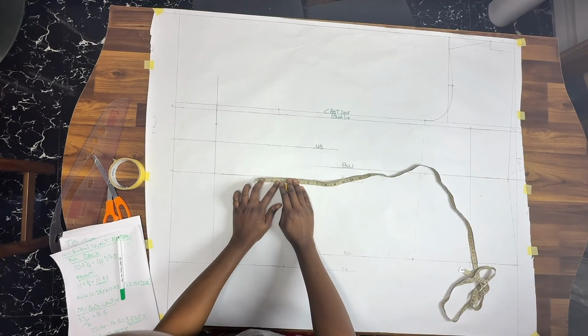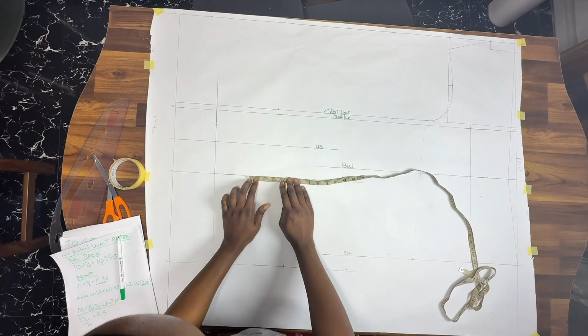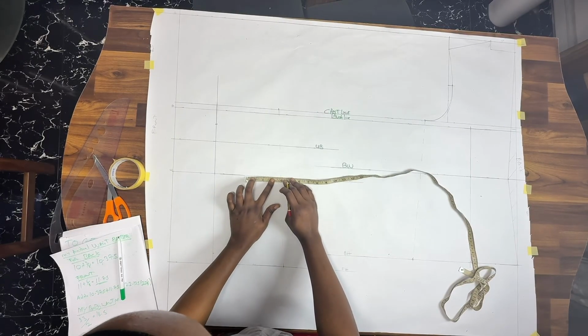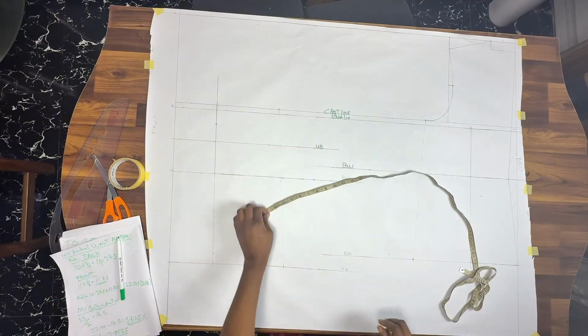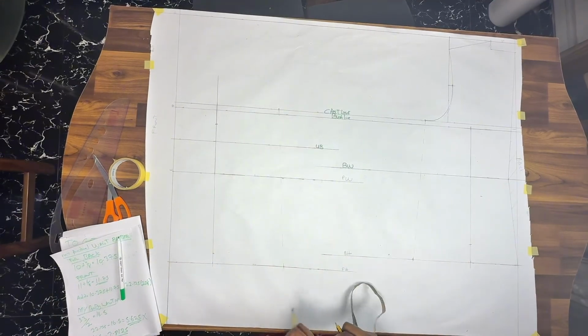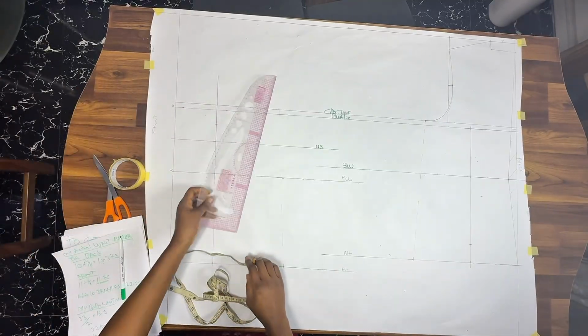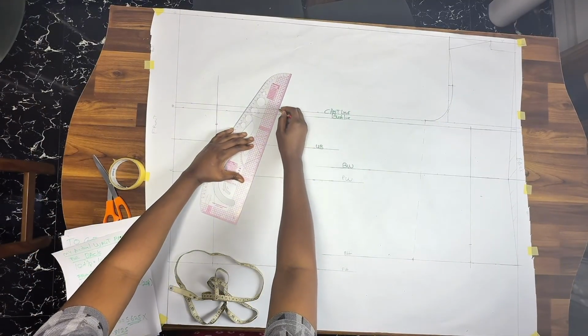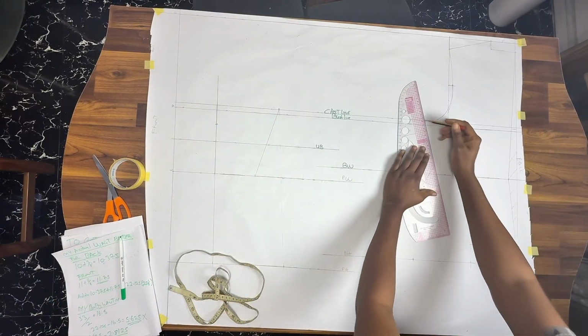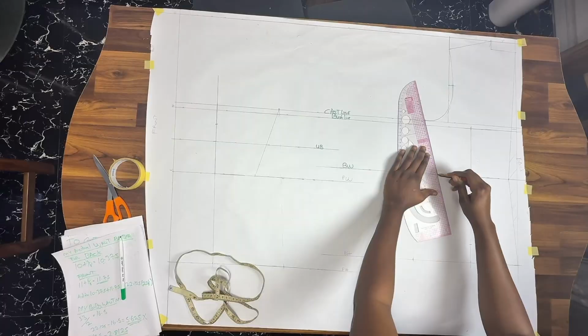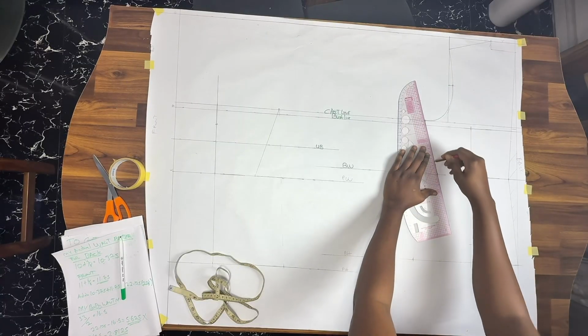Just want to make sure it's on. Okay. So what I will do from my chest line, I'll connect it to the waist. Connect it to the waist.